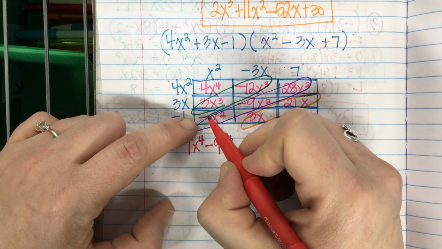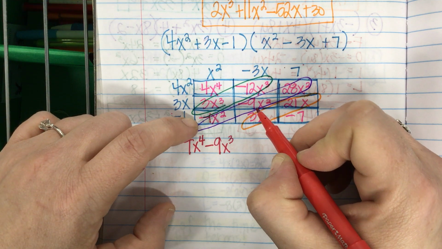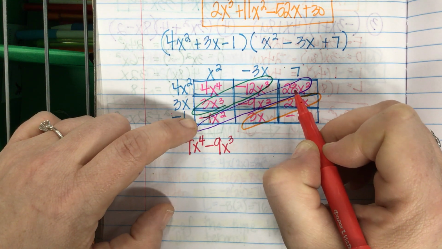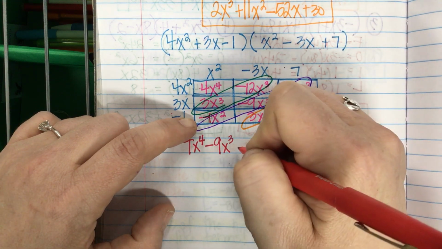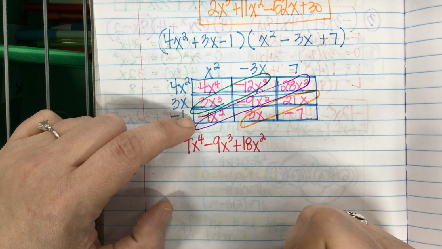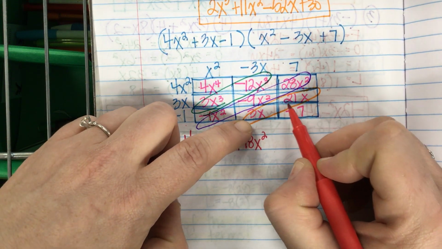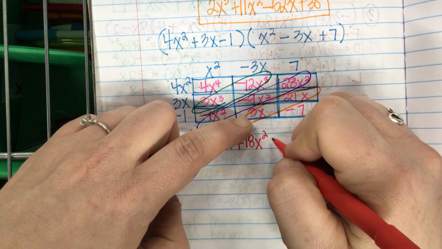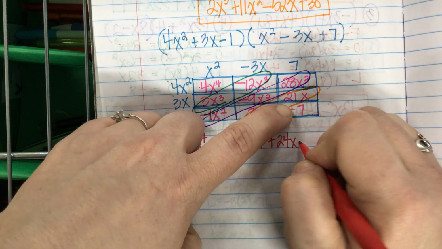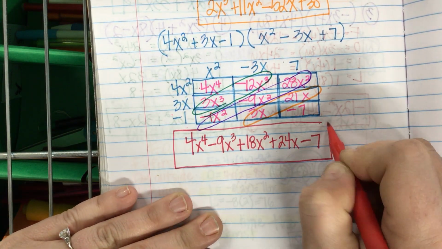Then I have negative 1, negative 9 makes negative 10, and 28 makes positive 18x squared. Then I have 3x and 21x making positive 24x minus 7. And there's my answer.